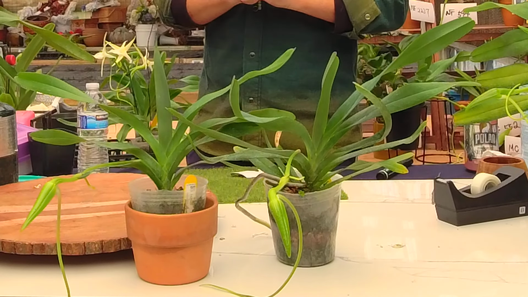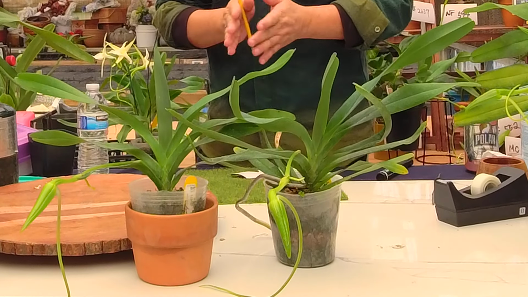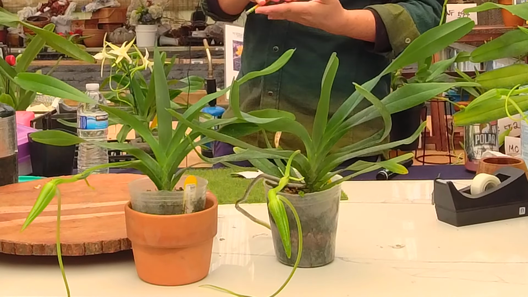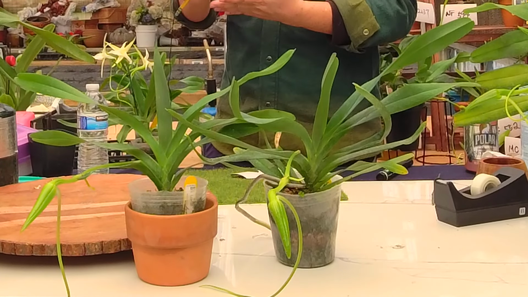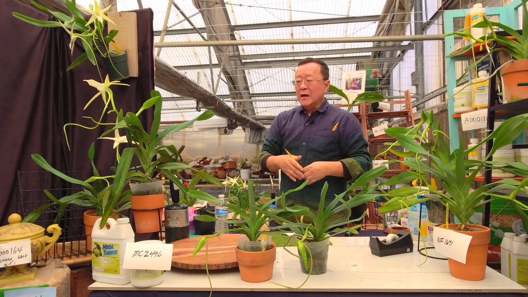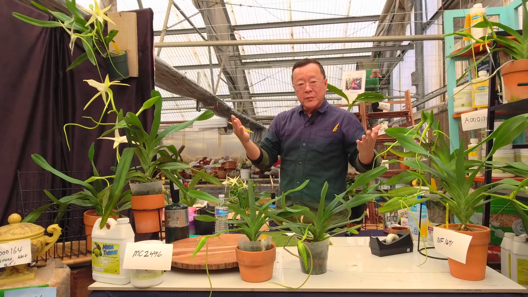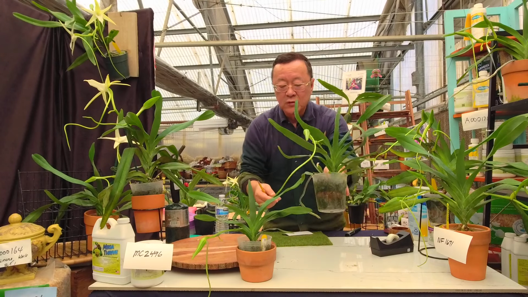So always, if you are new here, I always stress that if the bigger size is available, always buy the bigger one, because obviously time is essential. The bigger the flower, the bigger the plant, the more enjoyment it gives you. So this is a 4 years old plant.